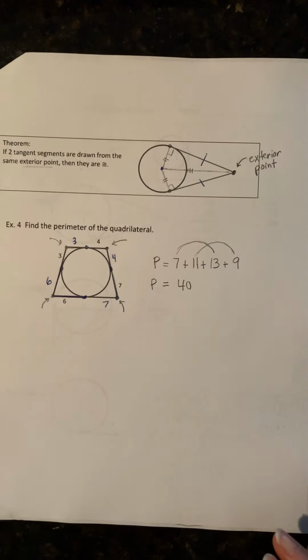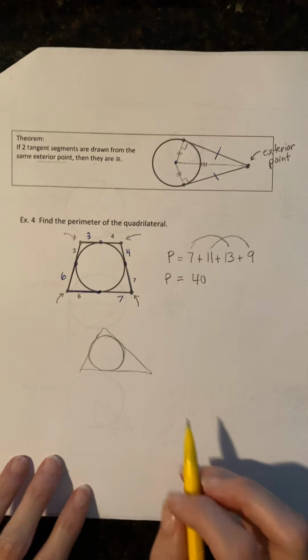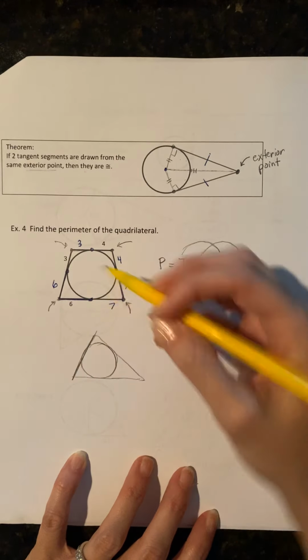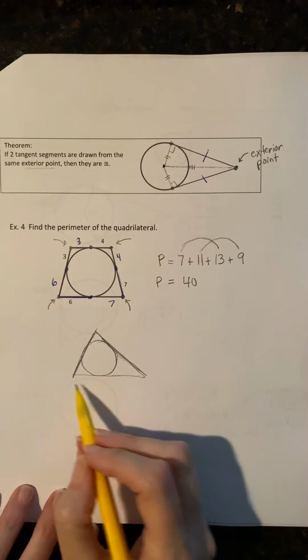And that is how to do that one. Now they won't all be quadrilaterals. They might have some problems in your homework. Pretend that circle's pretty. Where it's a triangle made up of some tangent segments, and you could do that the same way. So just remember to find the perimeter of the actual shape. You add up all the sides of that shape.